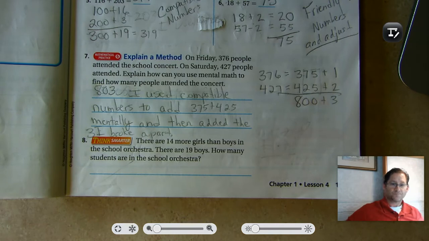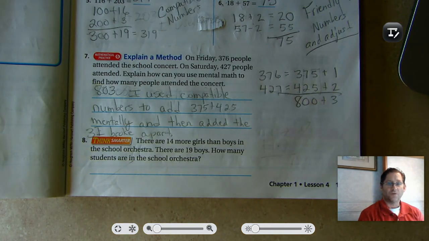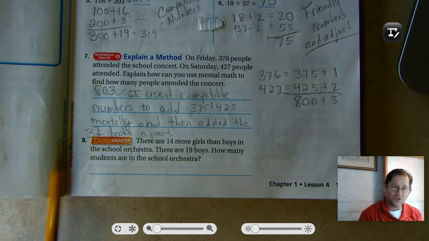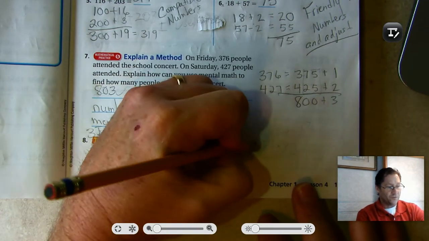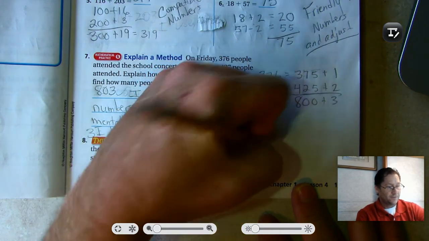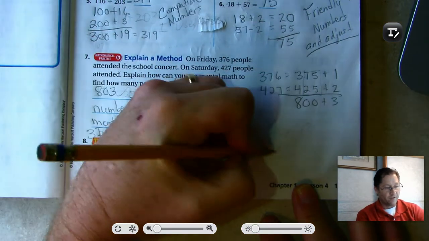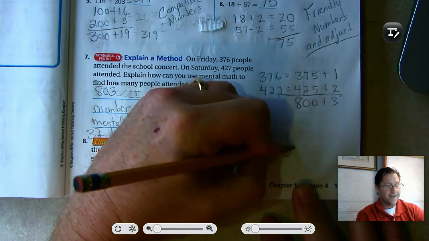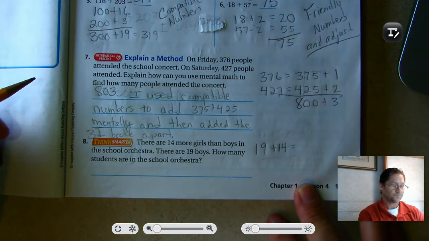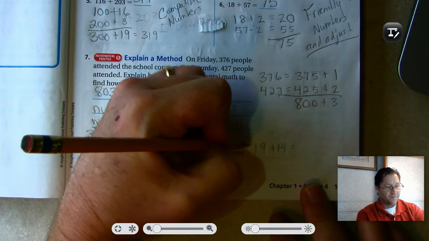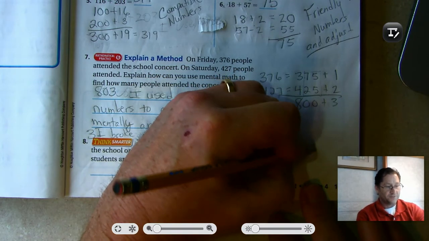Number 8. There are 14 more girls than boys in the school orchestra. There are 19 boys. How many students are in the school orchestra? So it doesn't say how many girls are in the orchestra. It doesn't tell me how many boys. It doesn't ask me how many boys. It wants to know how many students. So first thing I know is that there are 19 boys, and there are 14 more girls than boys. So this will give me how many girls.